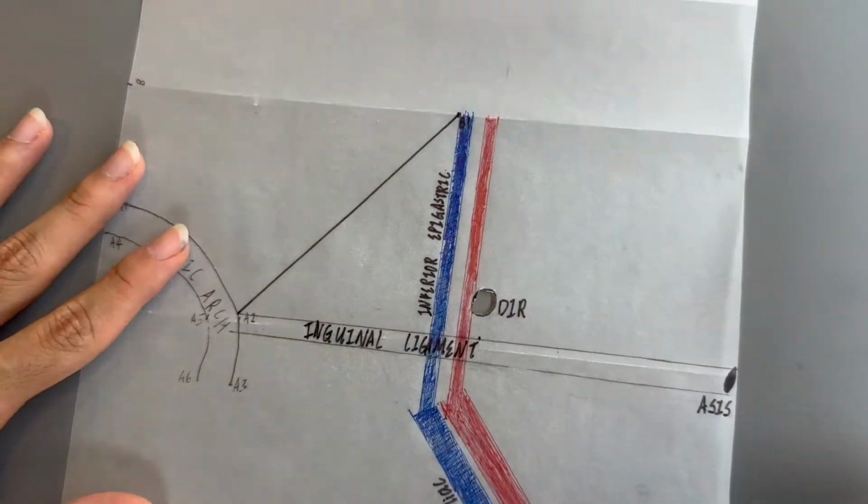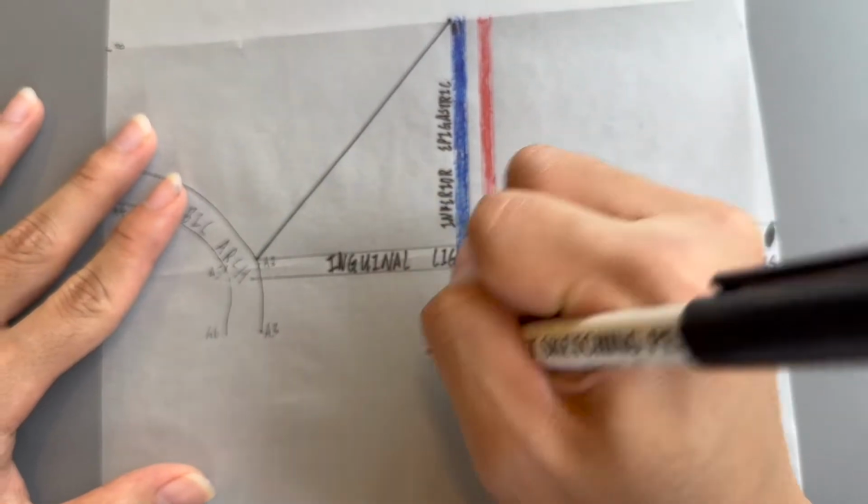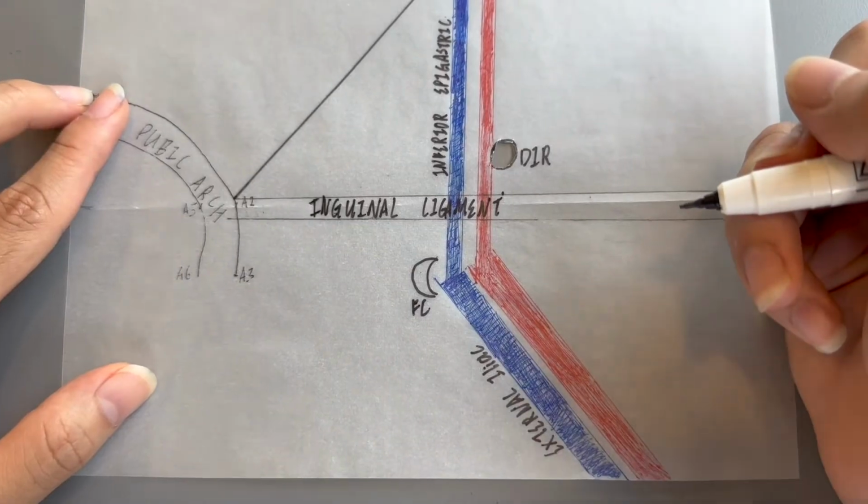Now once you're done, draw a crescent directly left to the EIVs, as seen here, and label it as the femoral canal, or FC. Since it is a pseudospace, you do not need to excise this region out.